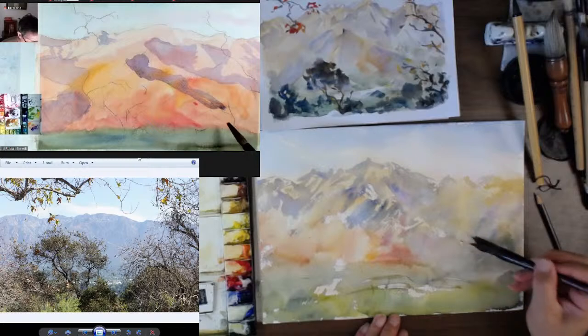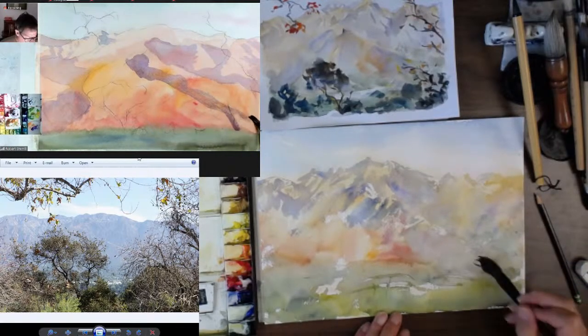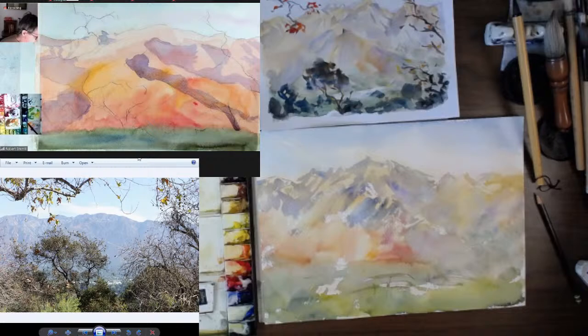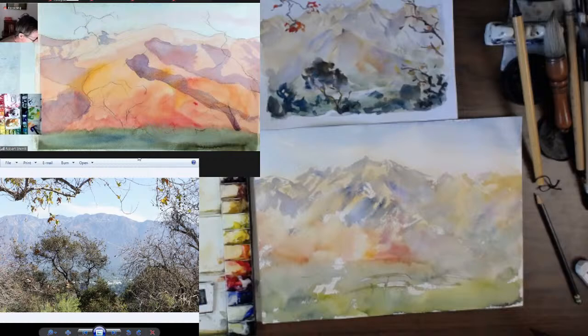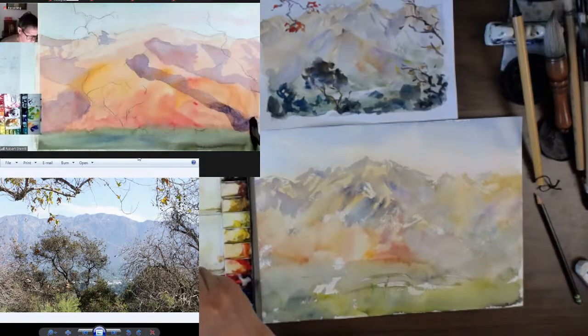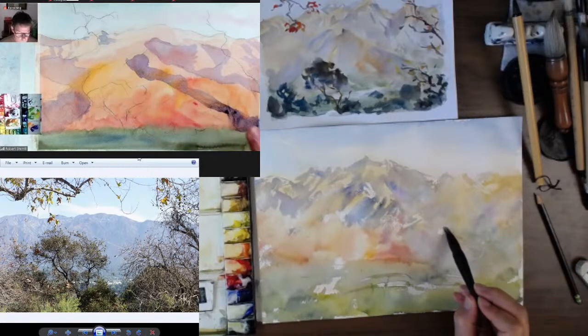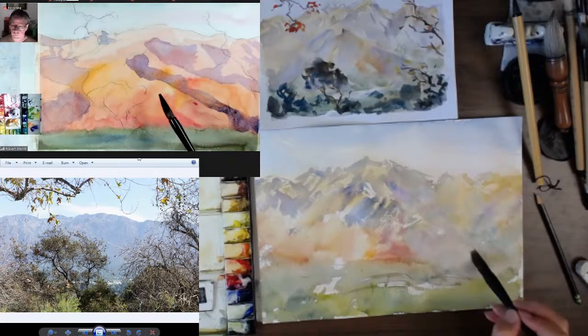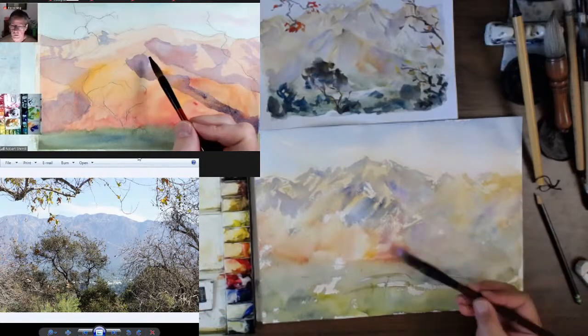Right, all right, this one just kind of goes down. So that's that second main one.